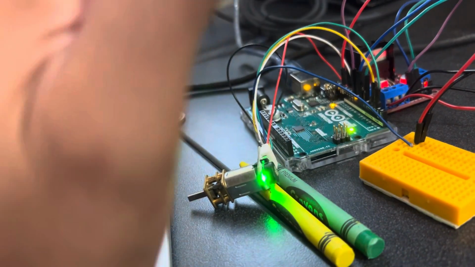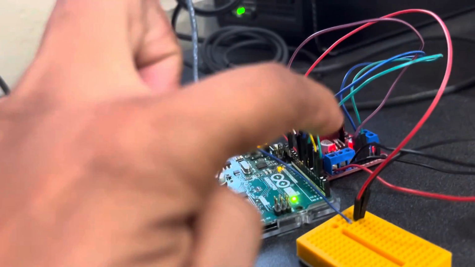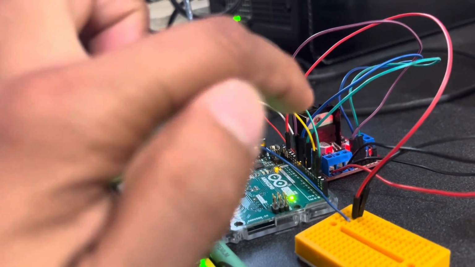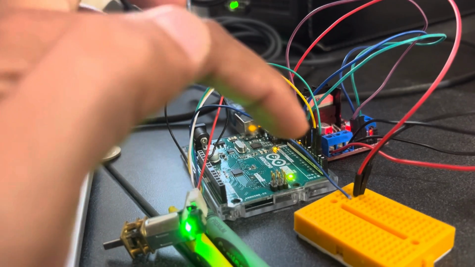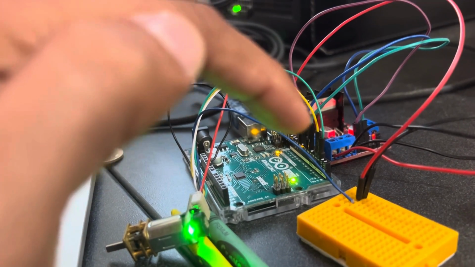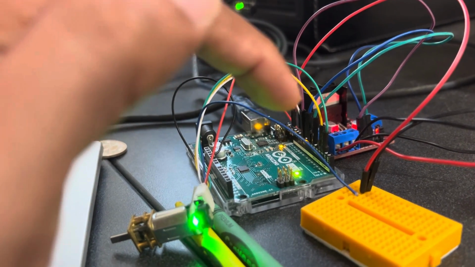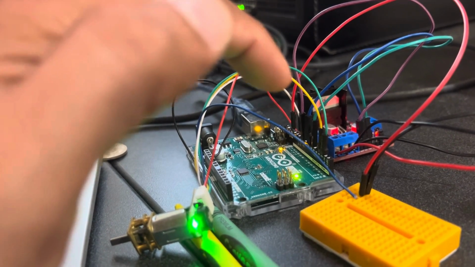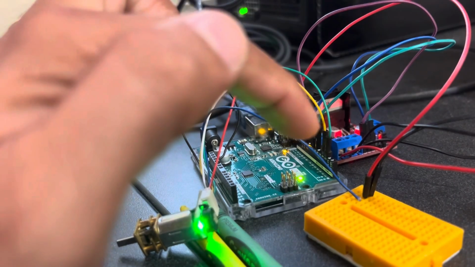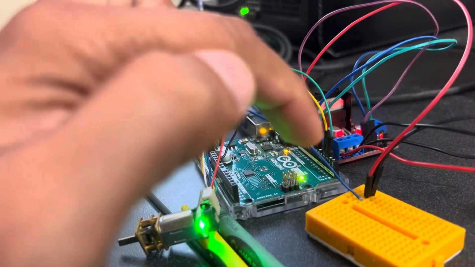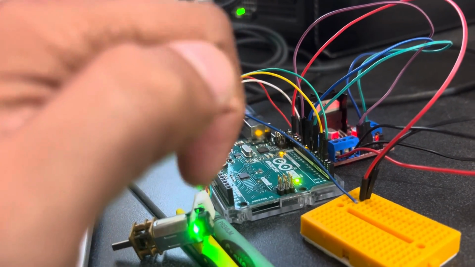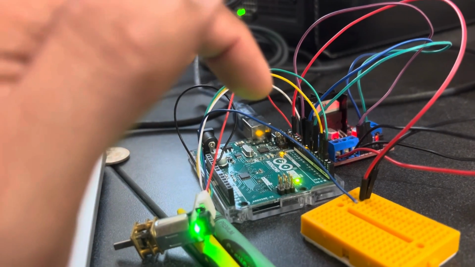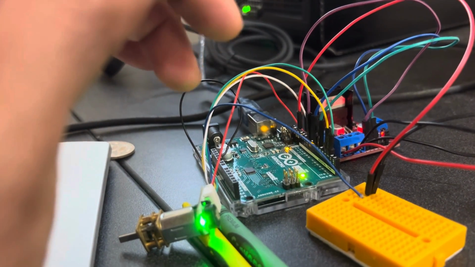So the green light is good. The green light there is good, and the red light, that's an H-bridge. It controls the polarity of the motor, and you can control multiple motors. This is just ground, and these pins are essentially giving data. This green and yellow are going into pins 2 and 3, where we are reading where this motor is right now, position-wise.